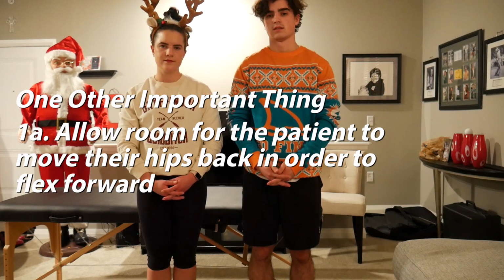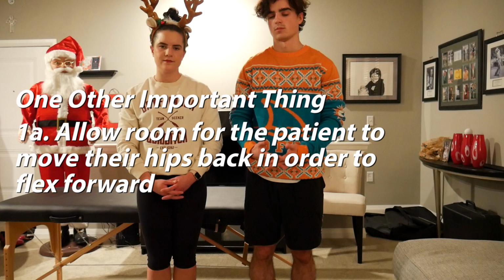Another important thing is that you have to realize that when you are asking your patient to bend forward, they will have to move their hips backwards. So don't provide too much force forward, or else they're going to be on their toes, or they're going to be face planting in the office.